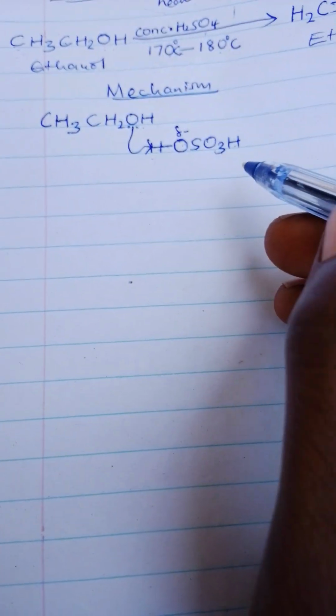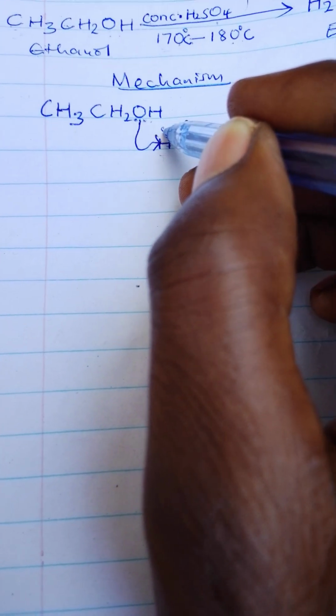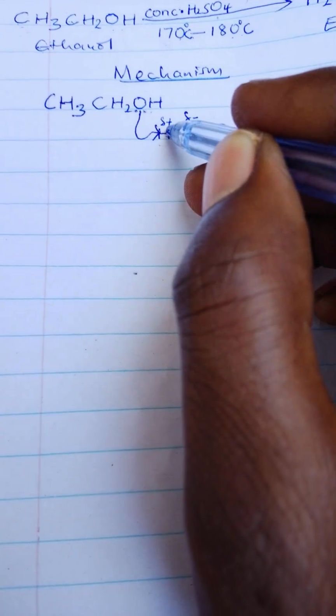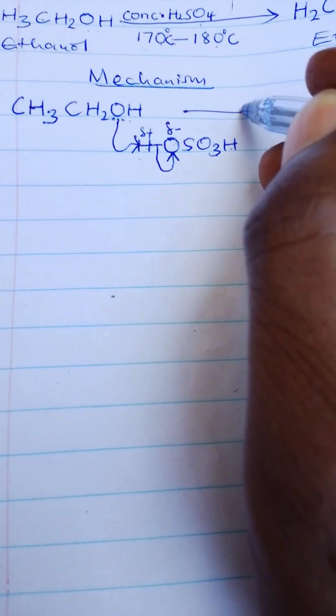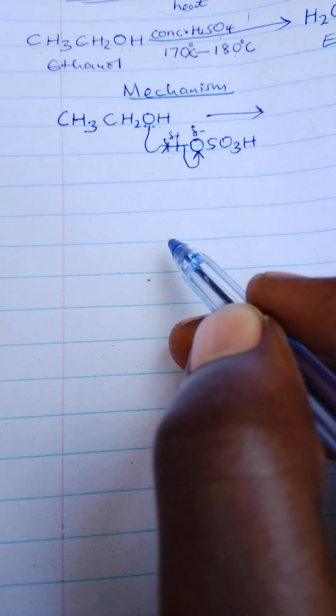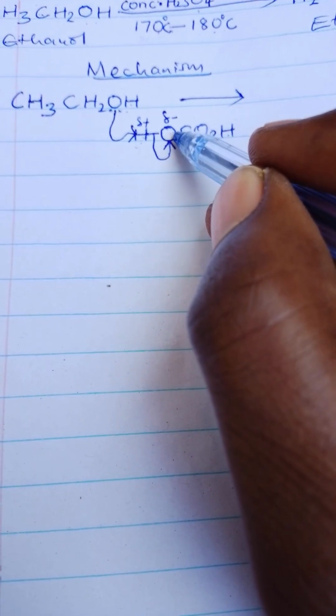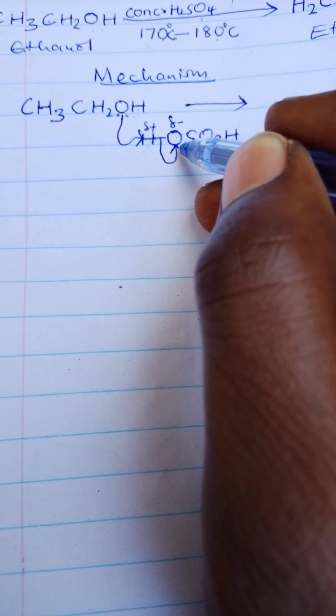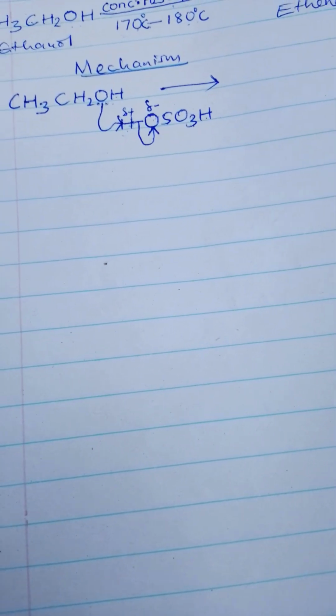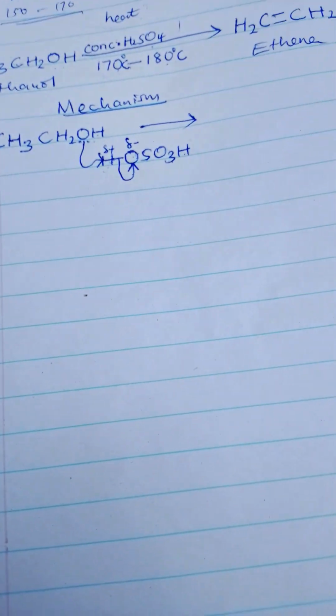Reason being, oxygen is more electronegative, then hydrogen is less electronegative, and therefore oxygen becomes partial negative, this hydrogen becomes partial positive. But this hydrogen oxygen bond breaks, and therefore this shows me that this hydrogen is combining with this one to form two hydrogens, and then this bond between hydrogen and oxygen has broken. So when it has broken, which means that oxygen has taken back all the bonding electrons, and any species which is having extra electrons is negatively charged.